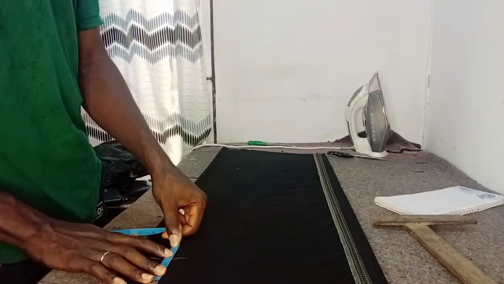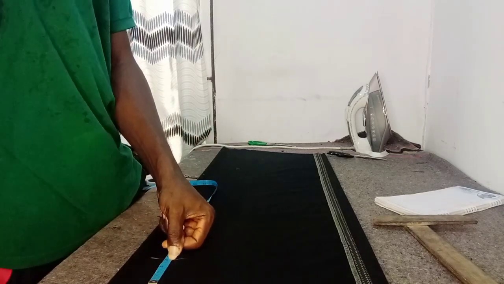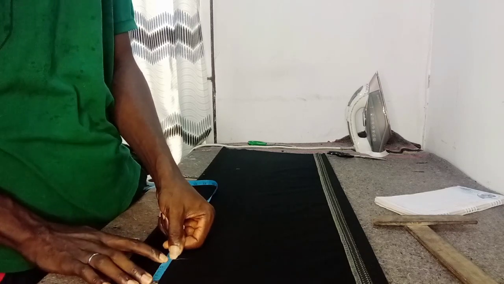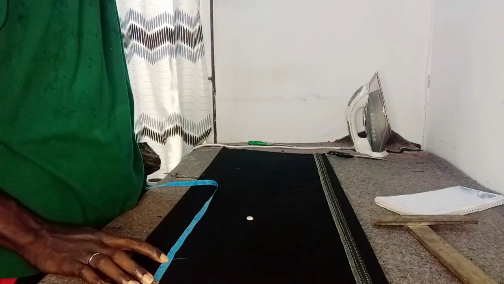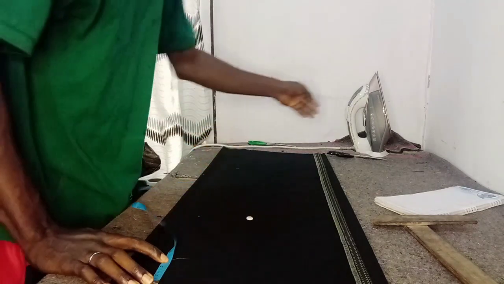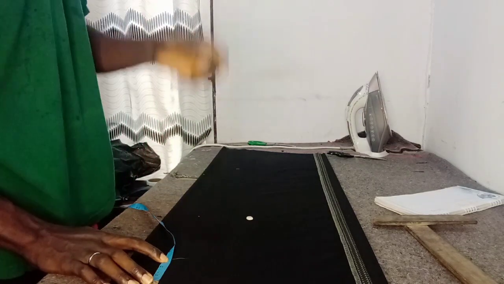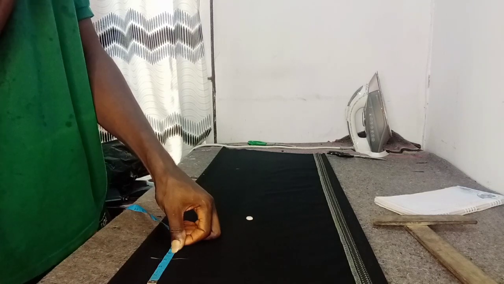So most of the time for an adult it's always 3 inches longer. So you measure that 3 inches, then you add another 3 inches for folding allowance, or 2 inches, depends on what you want to use. But most of the time I use 3 inches.